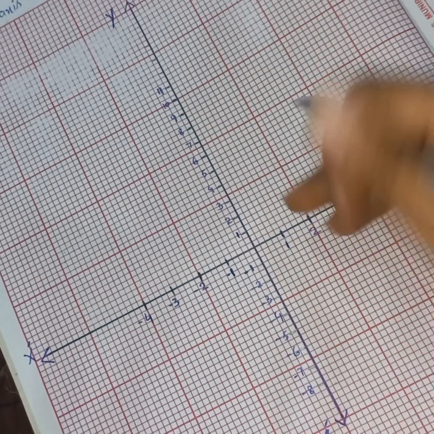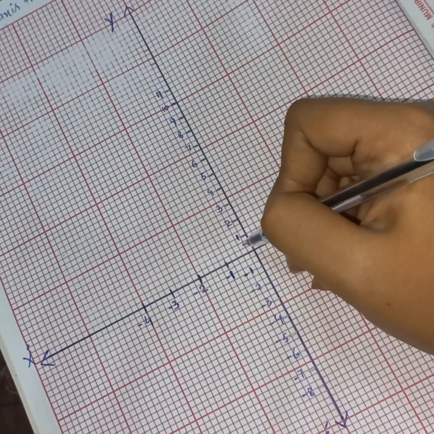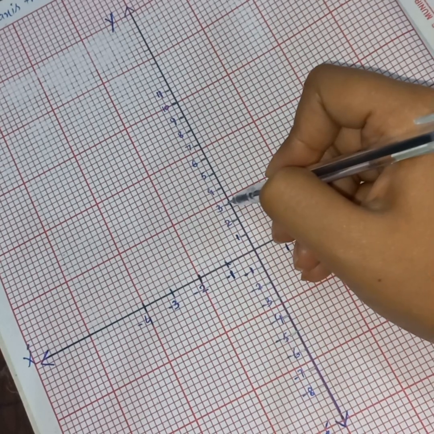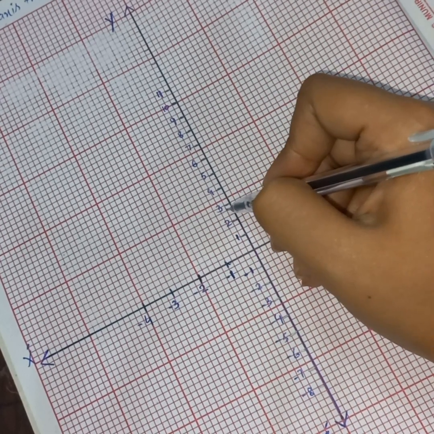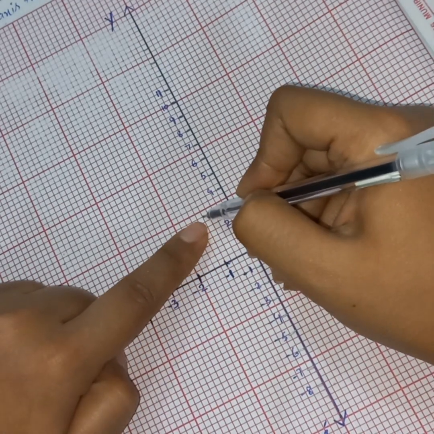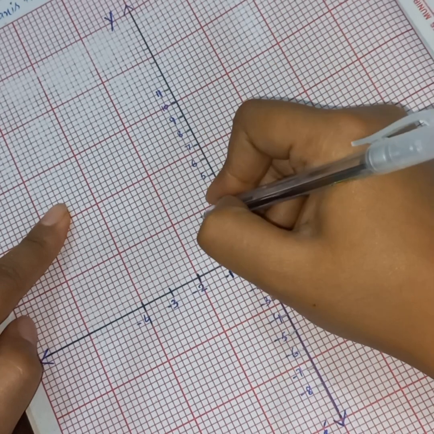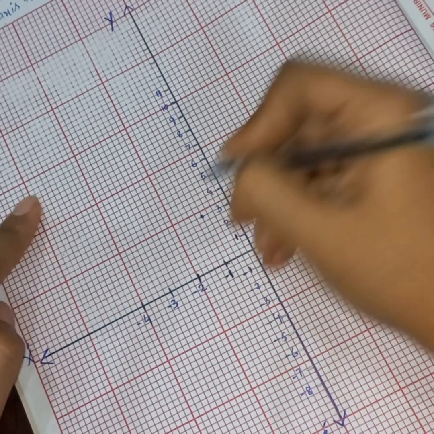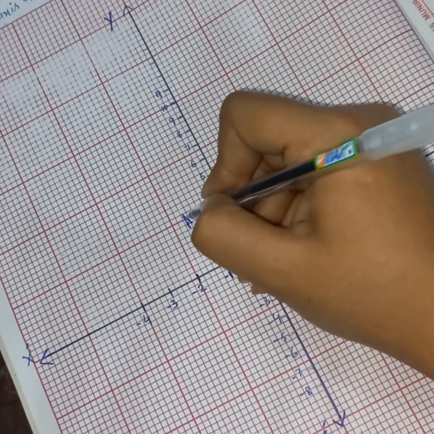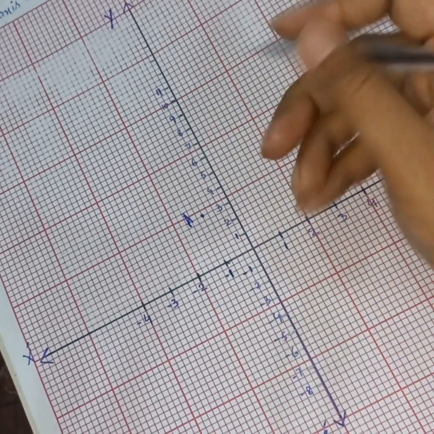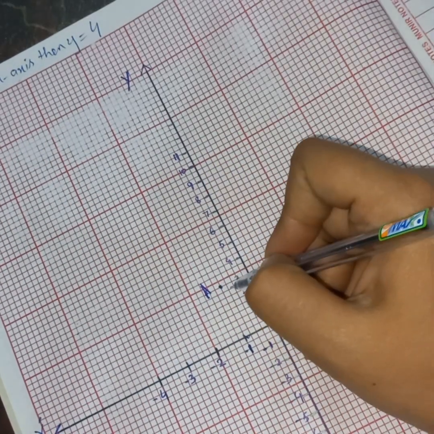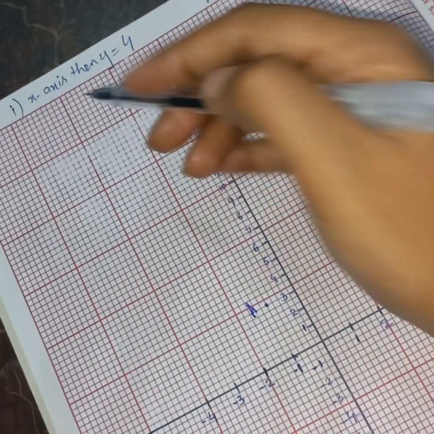So we need to plot this (-1, 3) first of all. So -1 on the x-axis and 3 on the y-axis. By doing rise and run, I will get a point, this point. I'm going to bold it for you. This point A is my point whose image I have to make. Now I have to find the image of this point against the x-axis first of all.